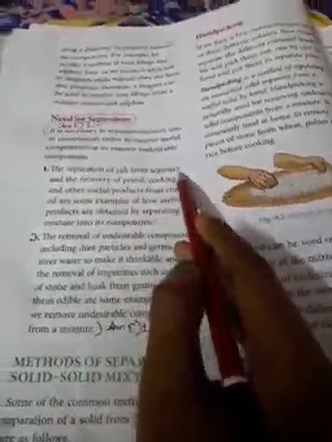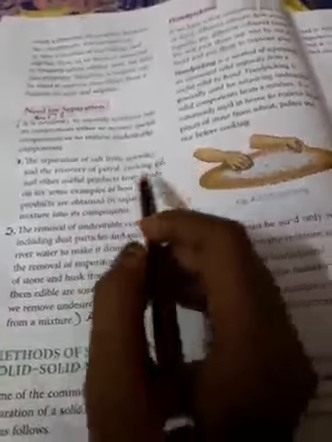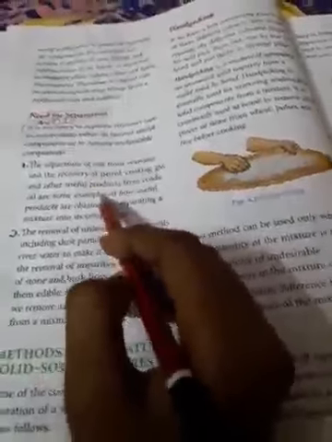The first point is the separation of salt from seawater, and the recovery of petrol, cooking gas and other useful products from crude oil. These are some examples of how useful products are obtained by separating a mixture into its components. So by using these methods, we can recover the useful components.